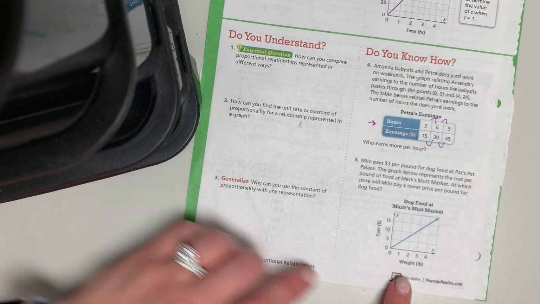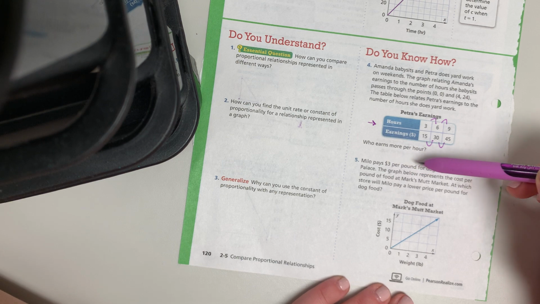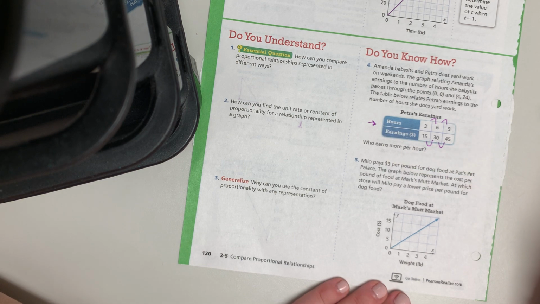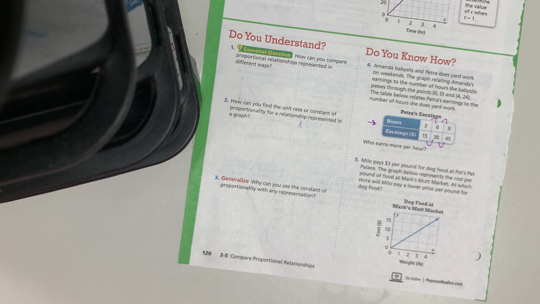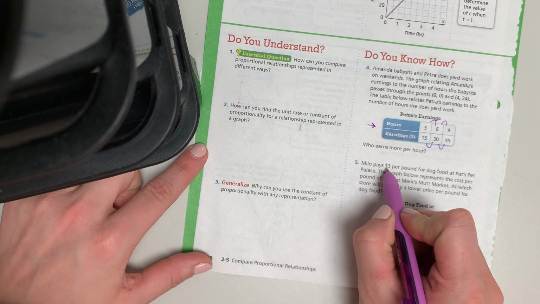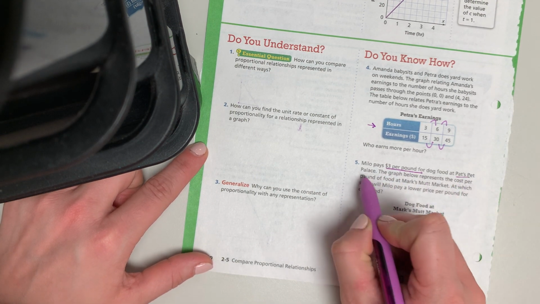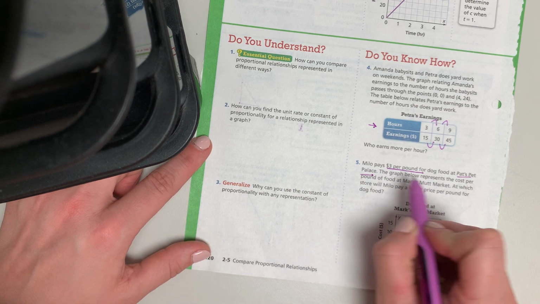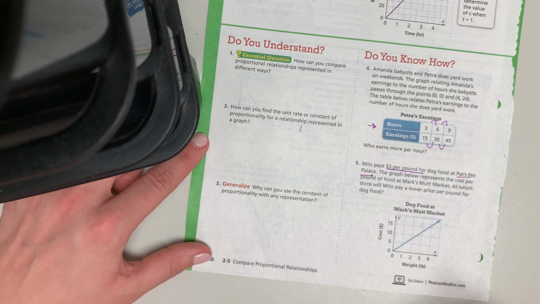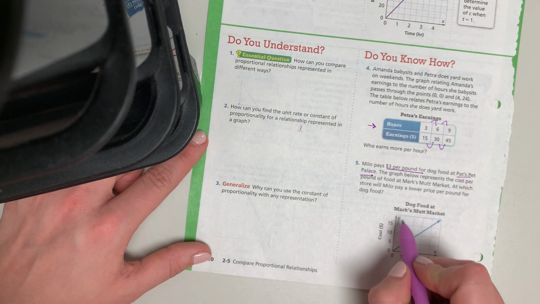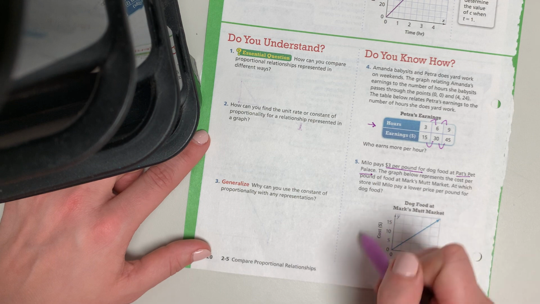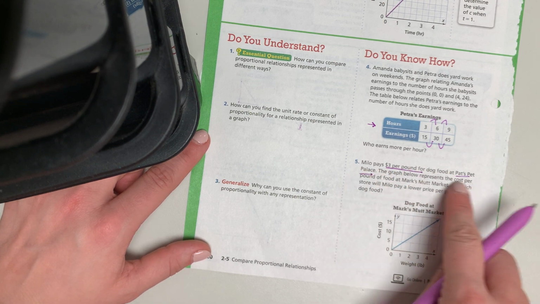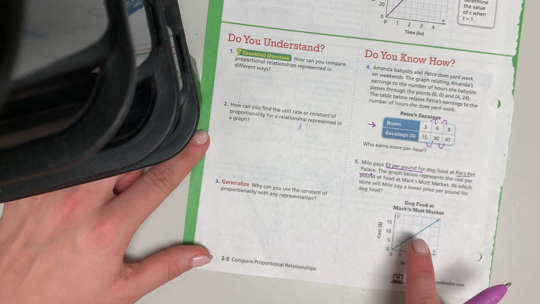Let's look down here at Milo. Milo pays $3 per pound for dog food at Pat's Pete Palace. The graph below represents the cost per pound of food at Mark's Mutt Market. At which store will Milo pay a lower price per pound? So you're talking about two different things here. You're talking about Milo paying $3 per pound at Pat's Pete Palace. So that's already broken down for you, $3 per pound. It's already broken down and done. And then you're also comparing Mark's Mutt Market here on the graph.